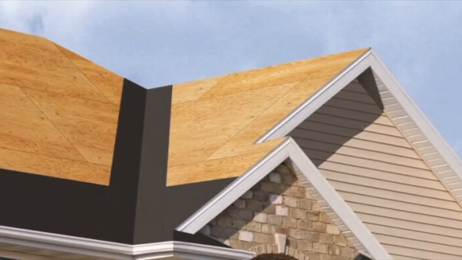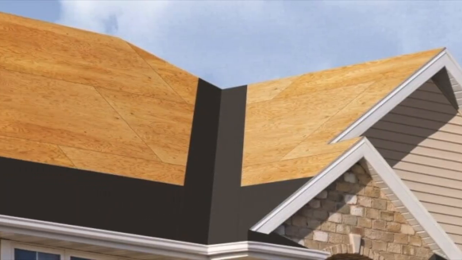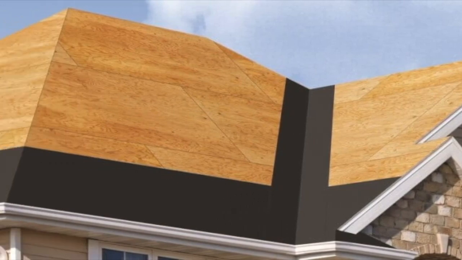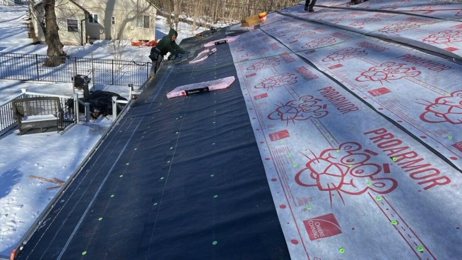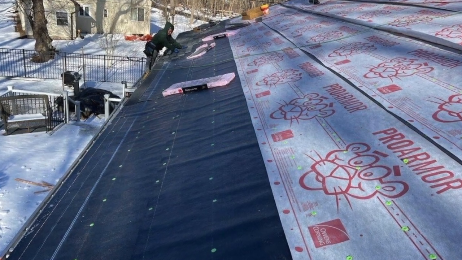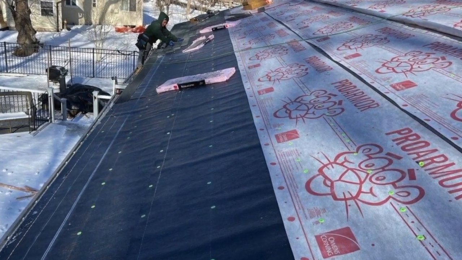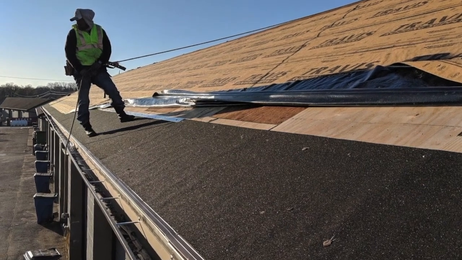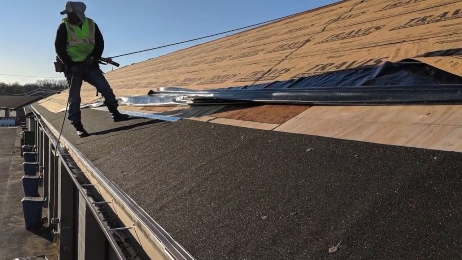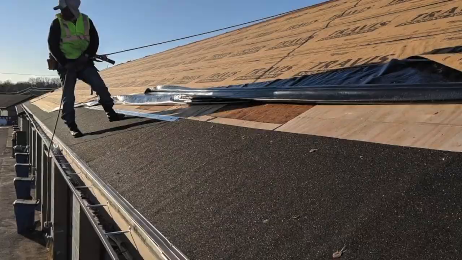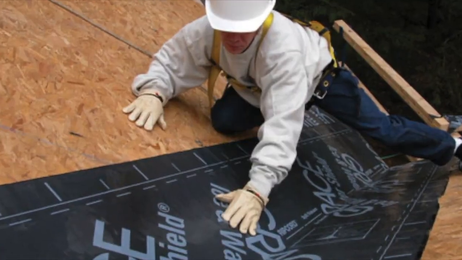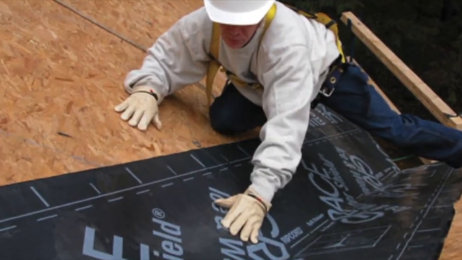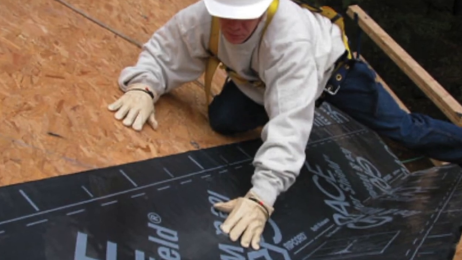But sometimes mistakes are made when you're trying to factor in how many courses of ice and water are required from your eaves. If you don't know the math, you might make a mistake. So this video will show you how to do the math and properly calculate how many courses of ice and water you will need at the eaves, as well as some other important information. So let's take a quick look at the vocabulary involved.